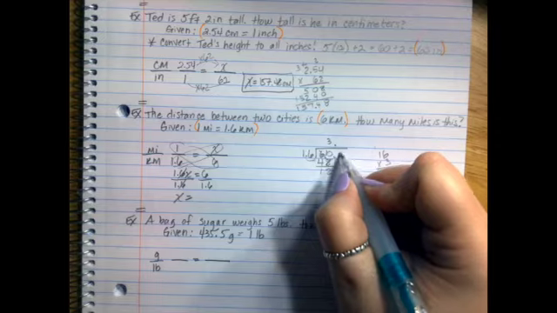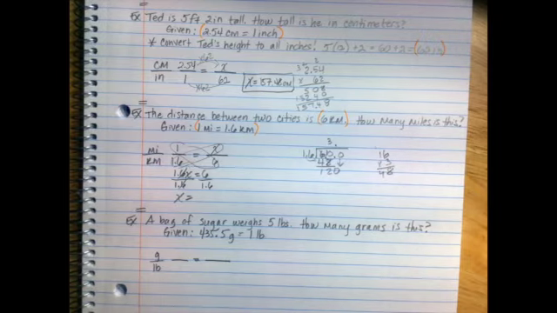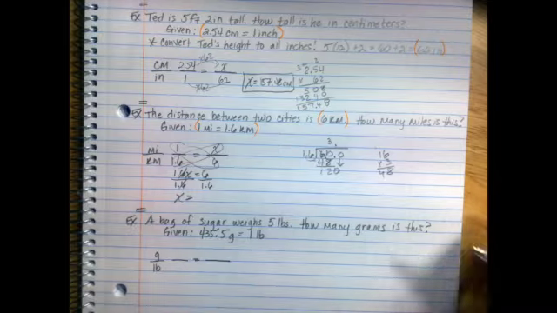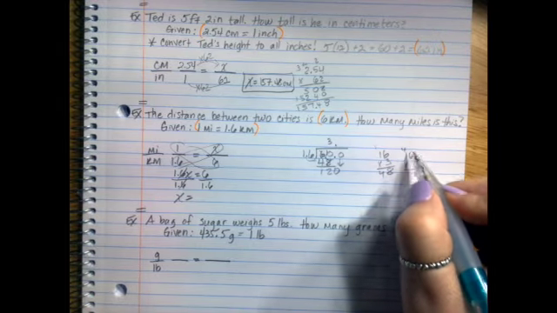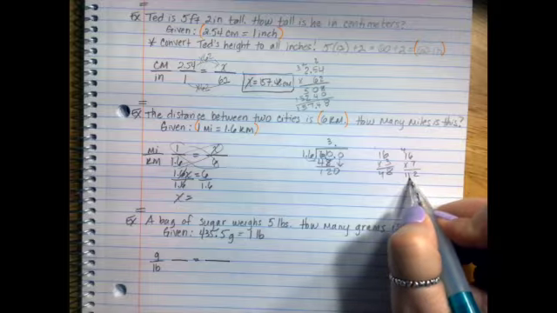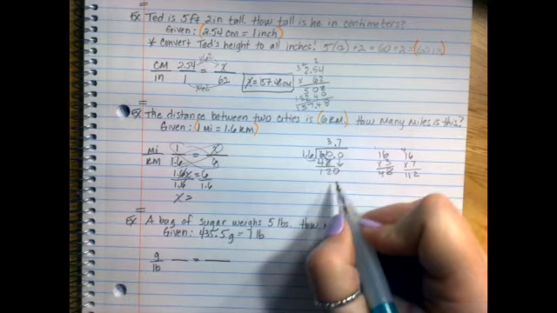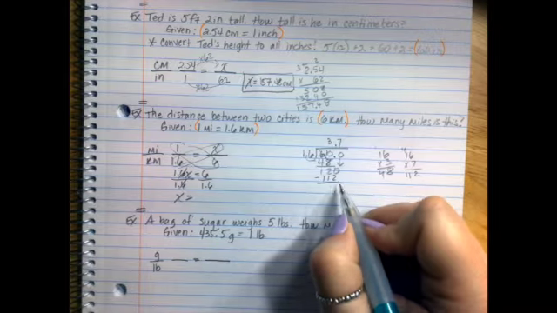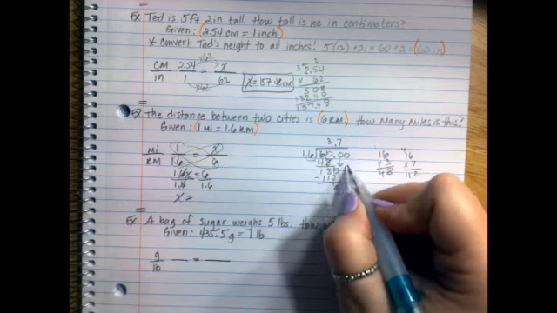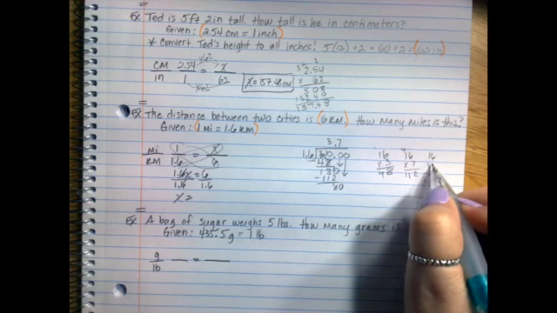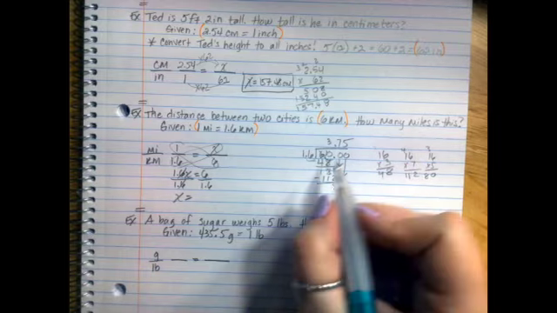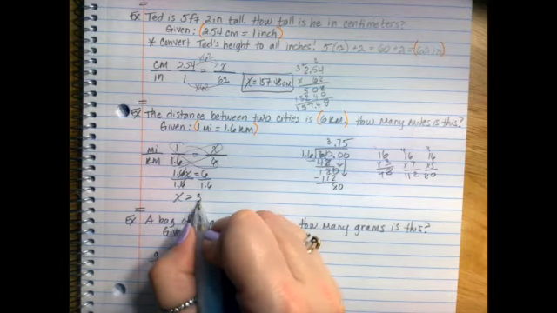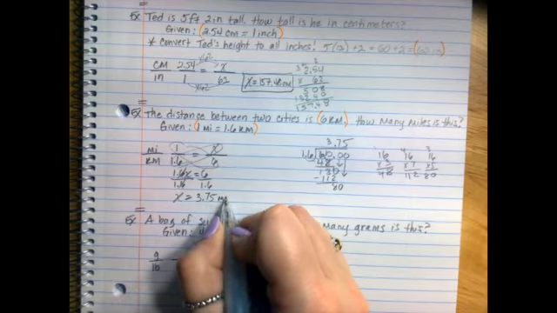Borrow 12. Bring a 0 down. So 16 into 120. Let's go times 7 and see what that gets us. That's as close as we're going to get. Minus 112, 8. All right. Let's go 16 times 5, 30. Boom. There it is. So these two cities are actually 3.7 miles apart.